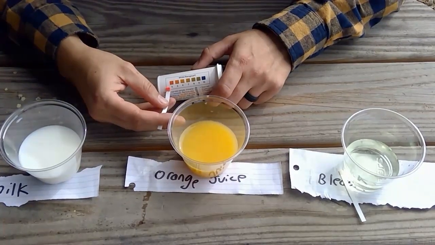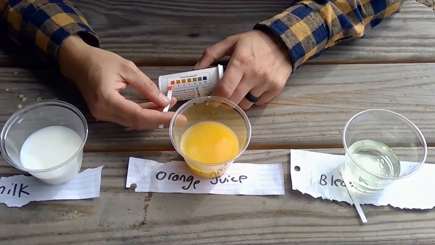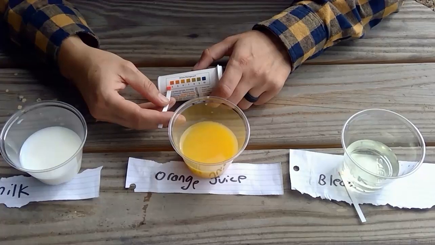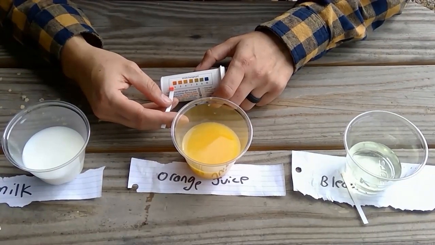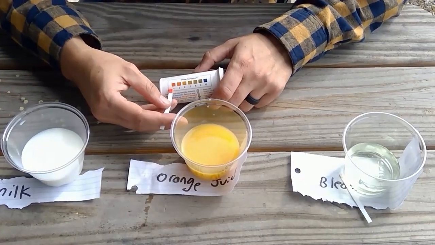The results for our orange juice pH test, again, are very acidic, actually quite similar to the AMD water. But this is to be expected, as the pH of orange juice is in fact 3.5.